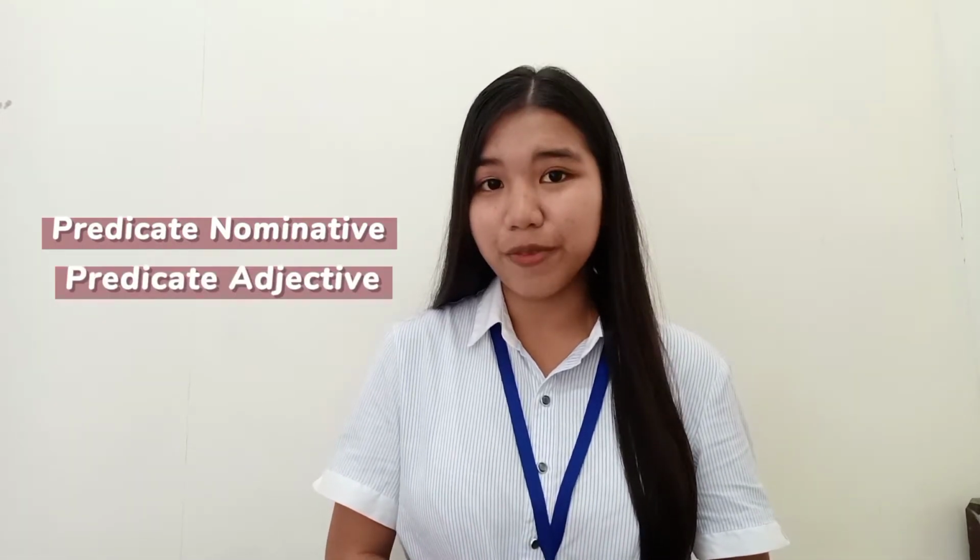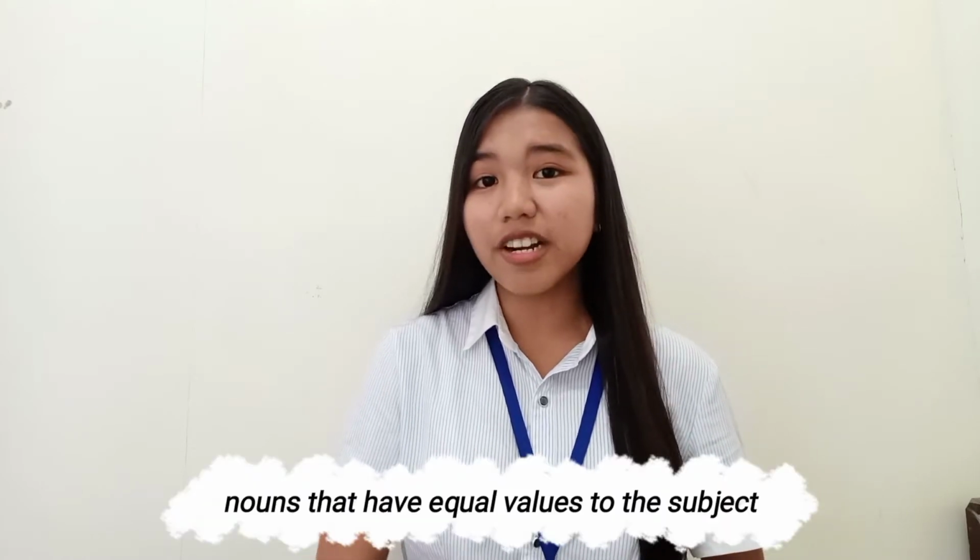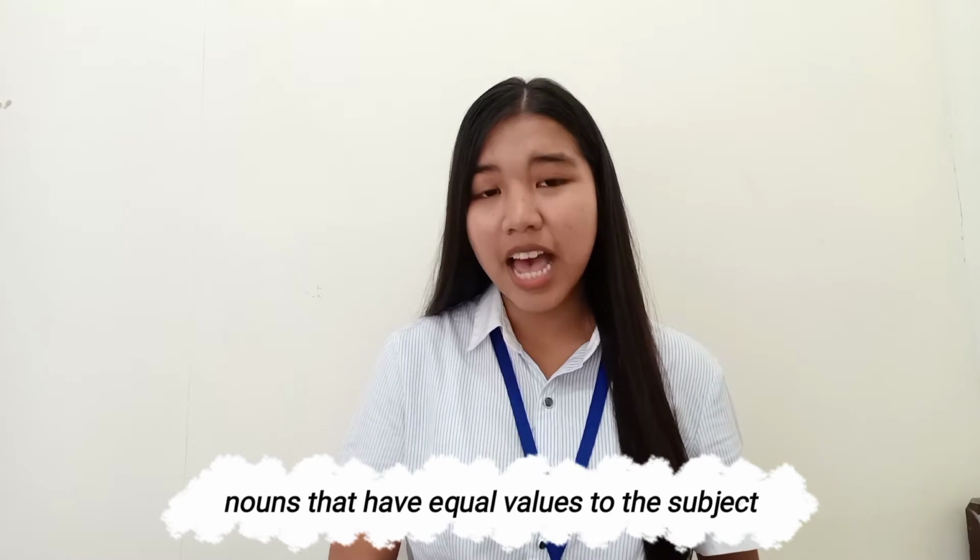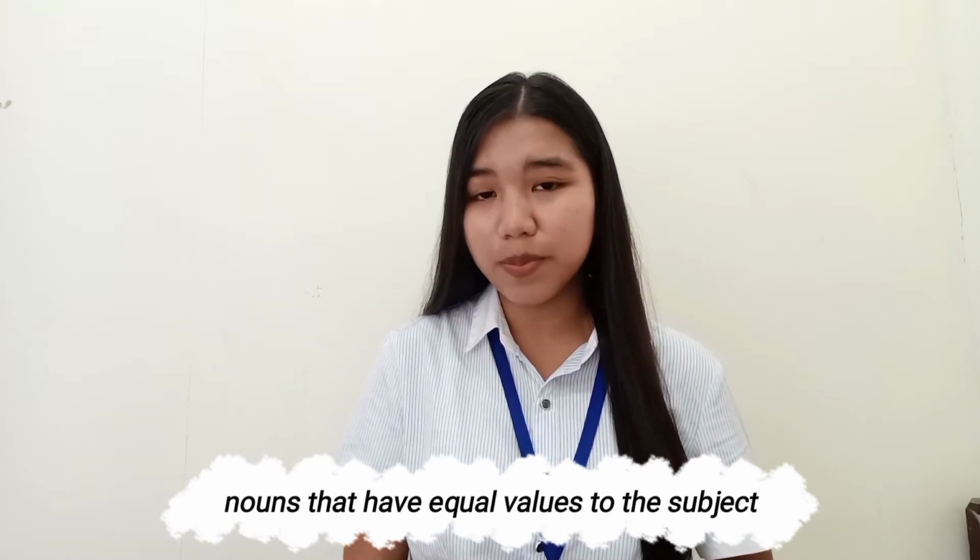Next on the list is the subject complement, or sentences with linking verbs that contain either a predicate nominative or a predicate adjective. But now, let us first discuss predicate nominatives, or the PN. These are nouns that are equal to, or have equal value to, the subject.